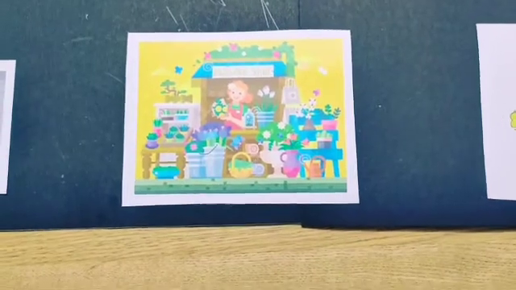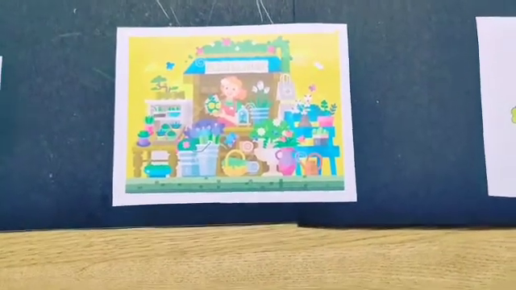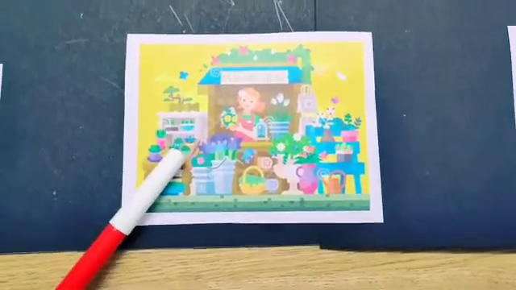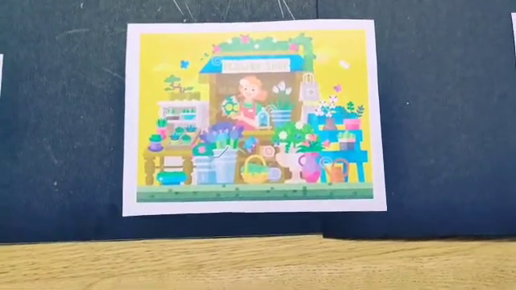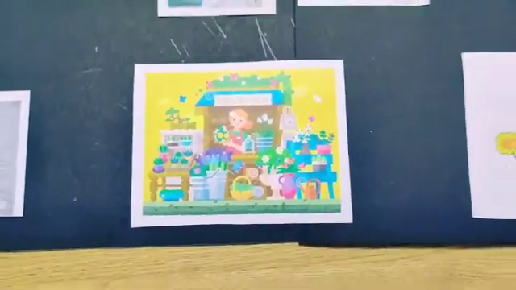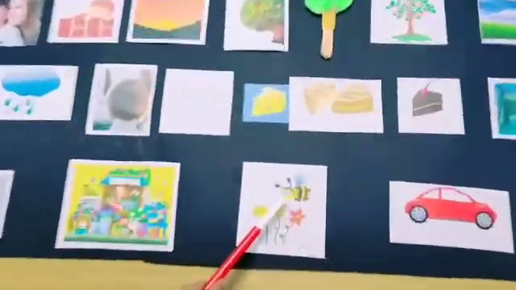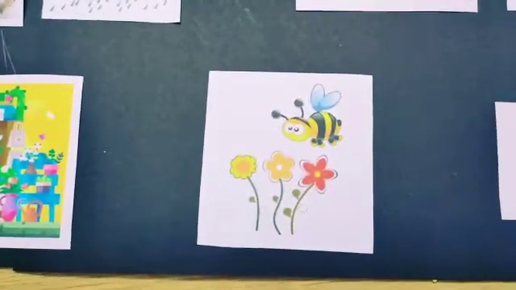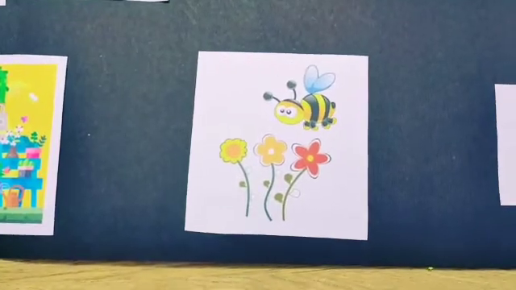Suddenly, Ravi's eyes fell on a florist who had heaps of flowers and garlands. All of a sudden, he noticed a bee on one of the flowers. Ravi got frightened of the bee and moved away from there.